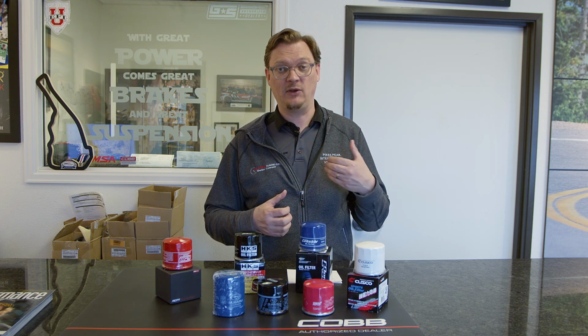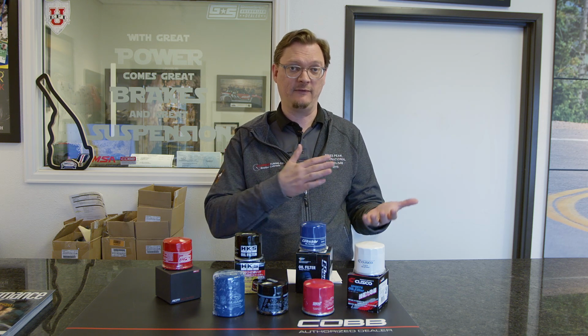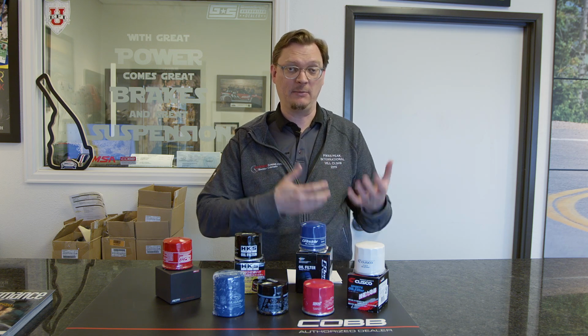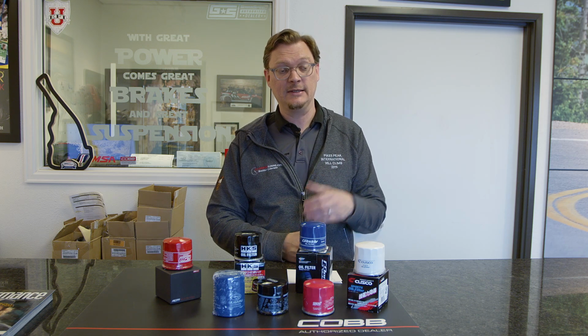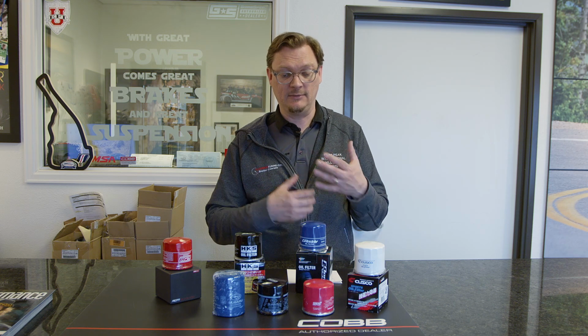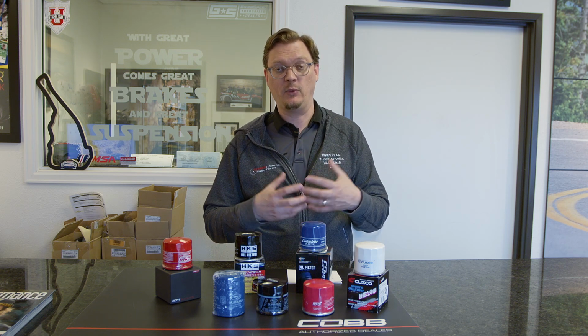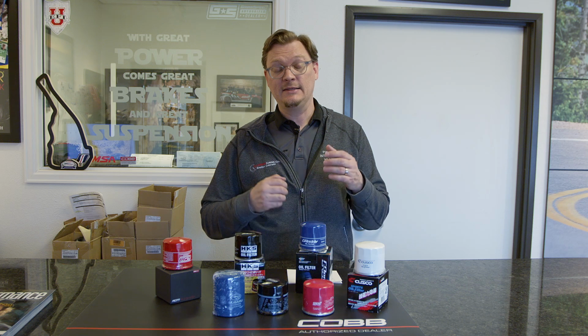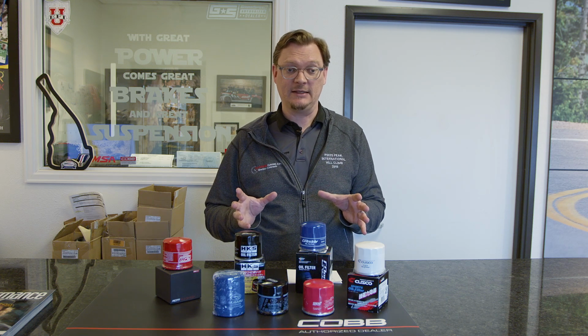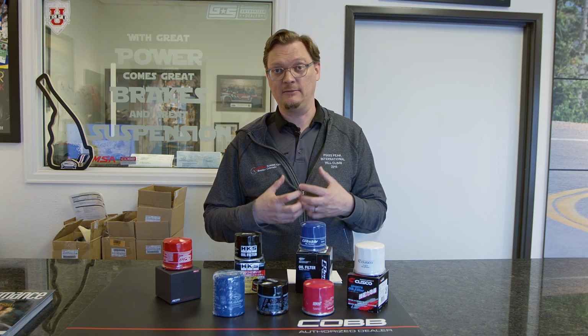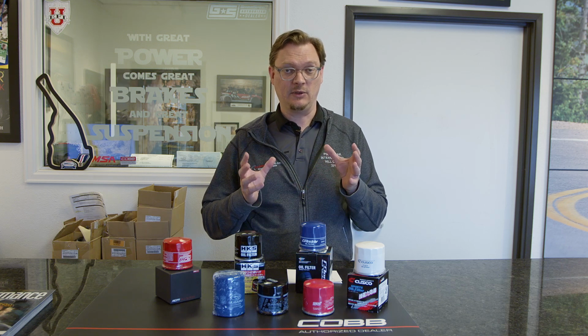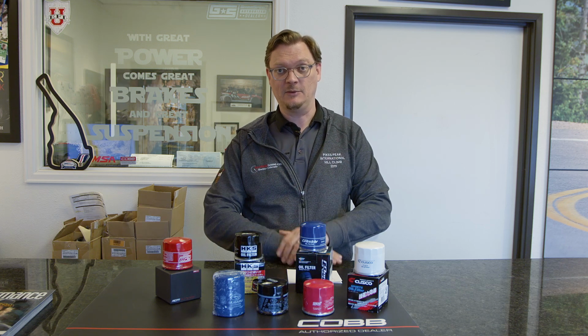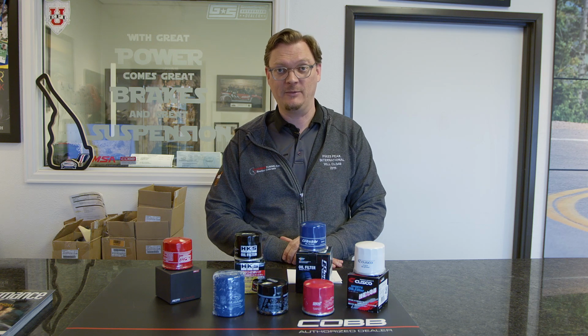So if you have specific goals for how aggressive of a filter you want, as far as how many particles it's going to block from getting into the engine, you need to know what the filter media is and what the rating of that filter media is. Sometimes that's available, sometimes it's not. Not all manufacturers make that detail available, but if that's something that you really want to drill down on, the internet is your friend, and you could probably find the information that you need there.